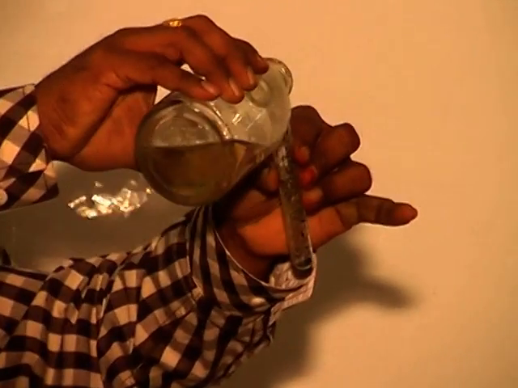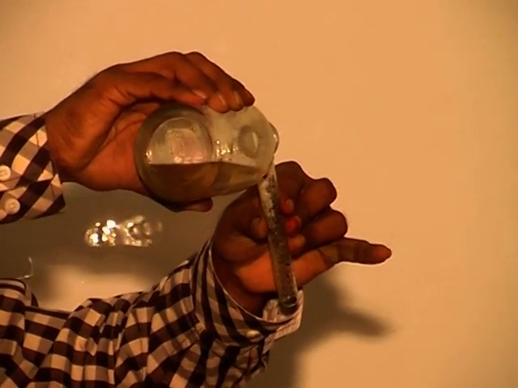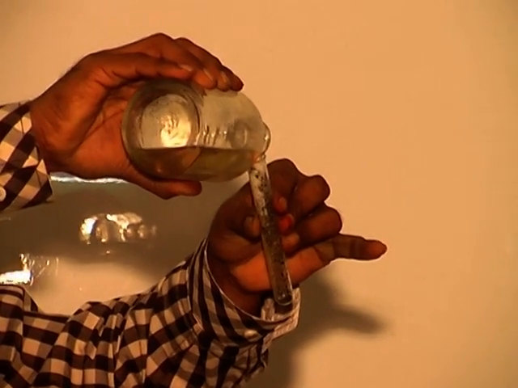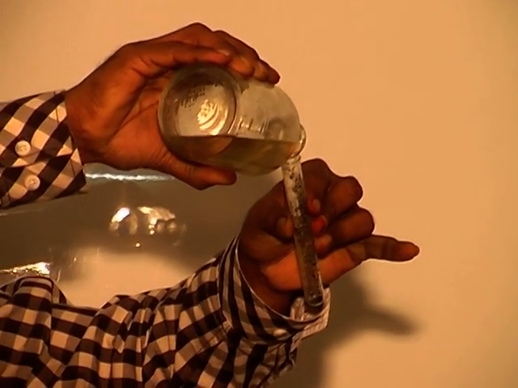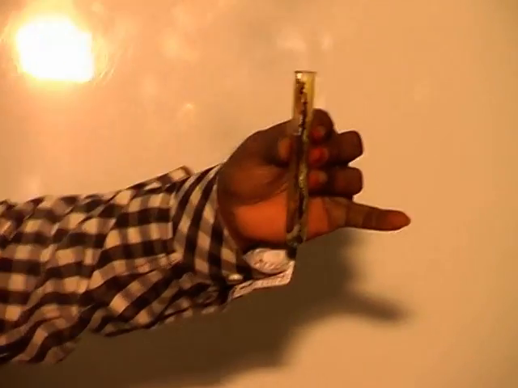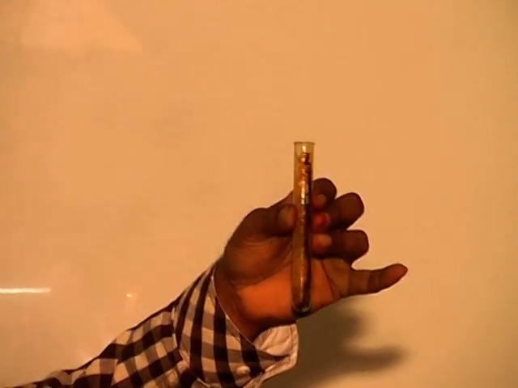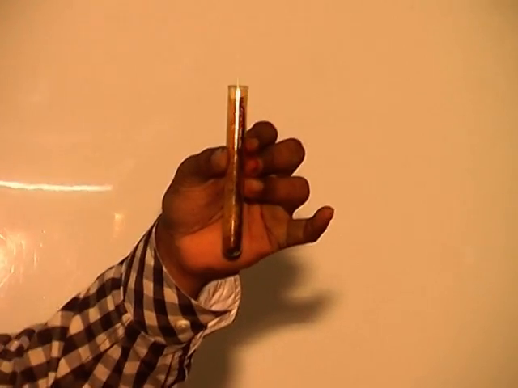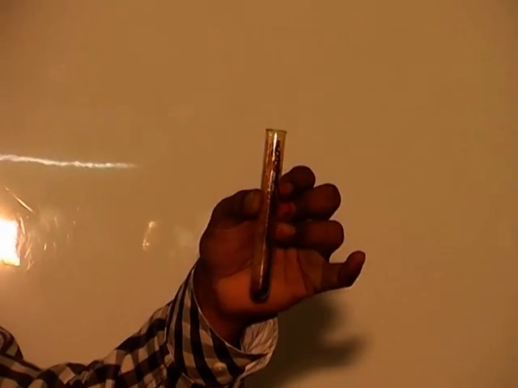Then I am adding concentrated sulfuric acid. Reddish brown vapors are evolved, then bromide may be present.